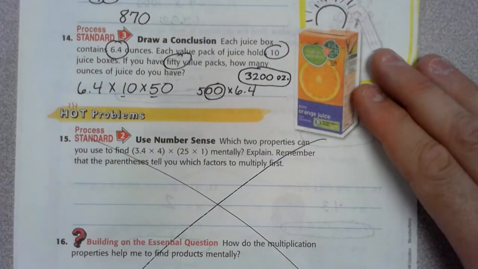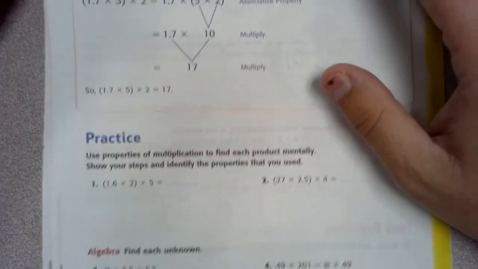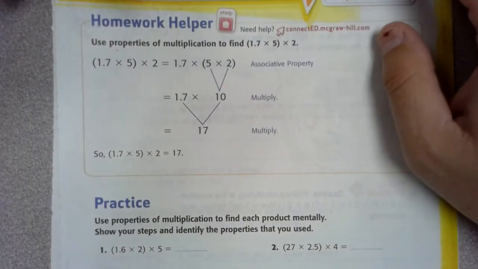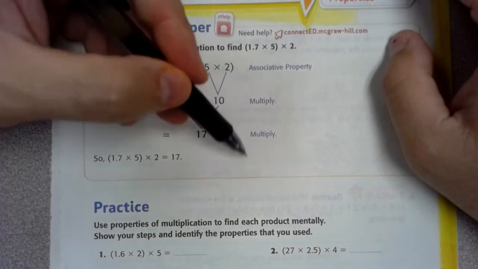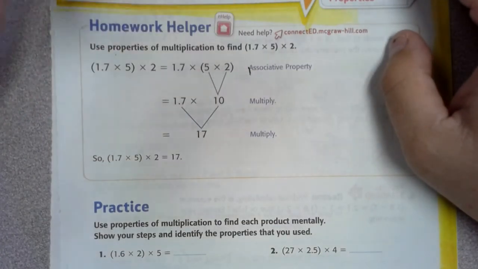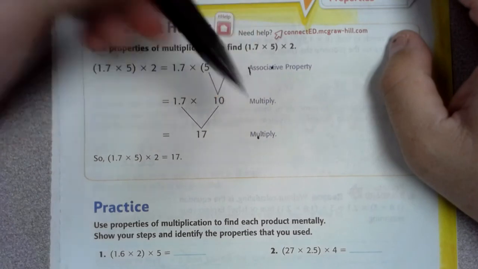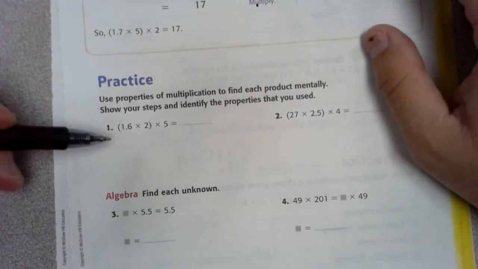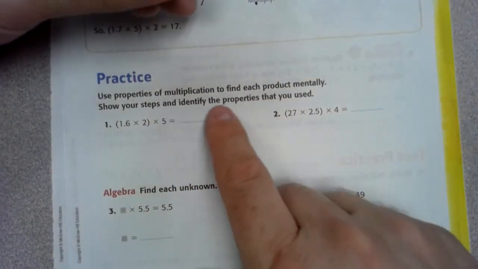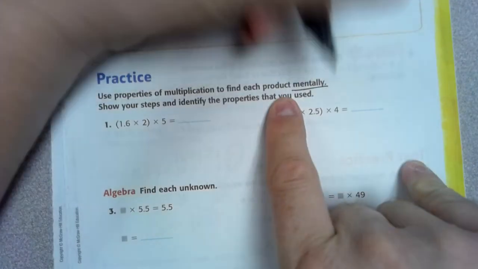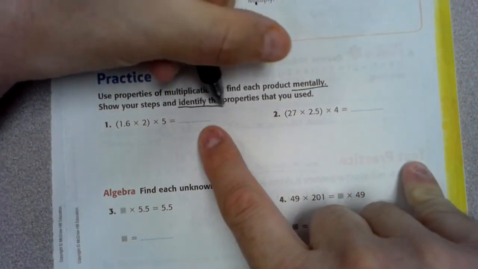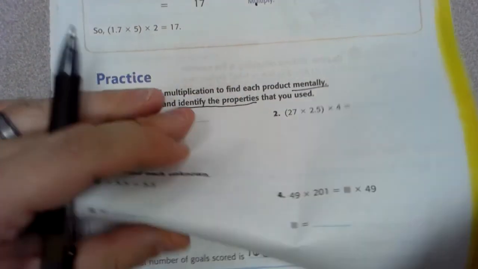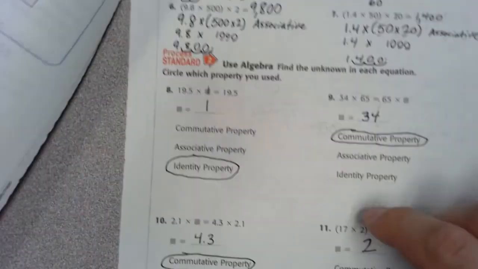All right, like we always do, mark those out right there. The homework, okay? Let's pay close attention to what we have to do on the homework, of course. You're going to be setting these up right here where you're going to be marking what property that it is. And I'm only expecting you to write like associative, commutative, or identity property. So, for this one right here, again, use properties of multiplication to find each other mentally. I'd underline mentally, and then identify the properties that you used. So a lot like we did on this page right here.